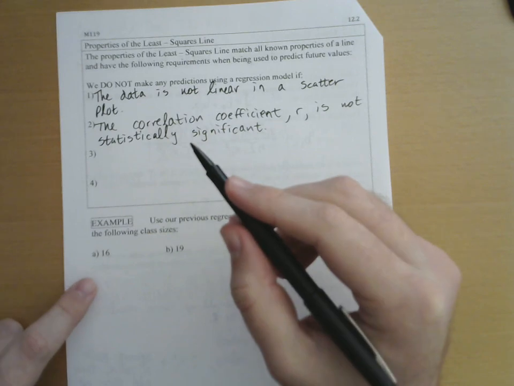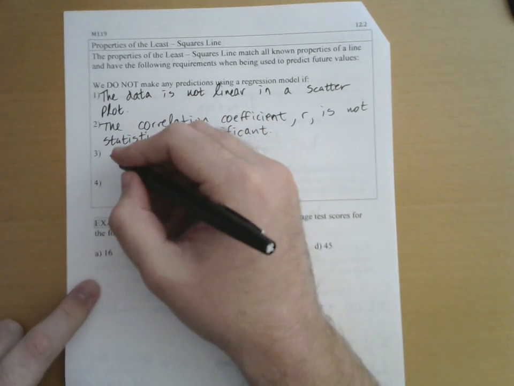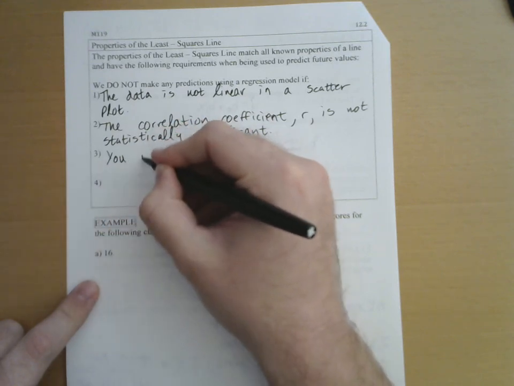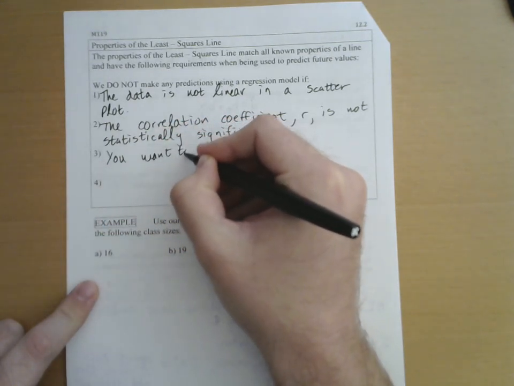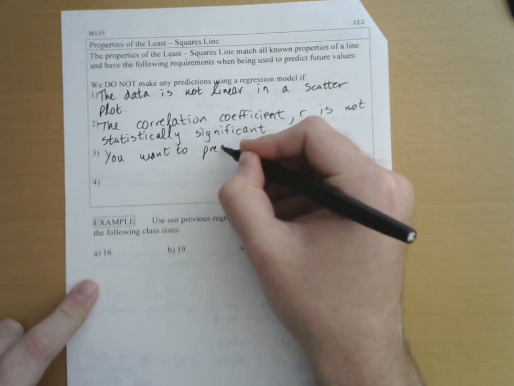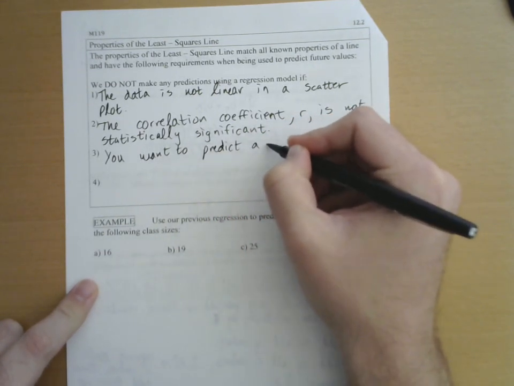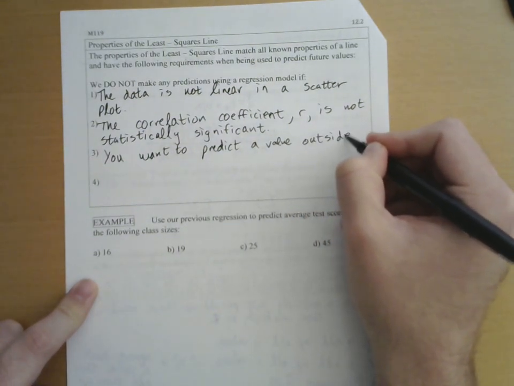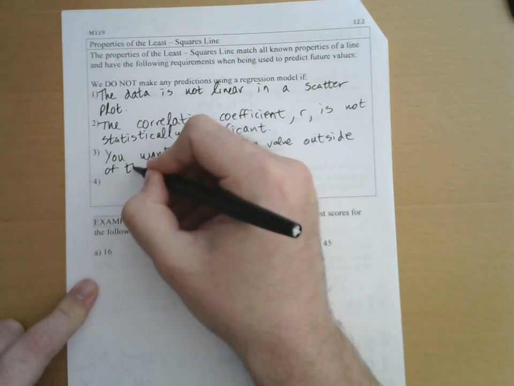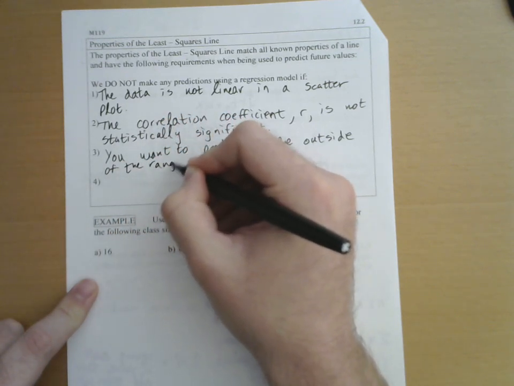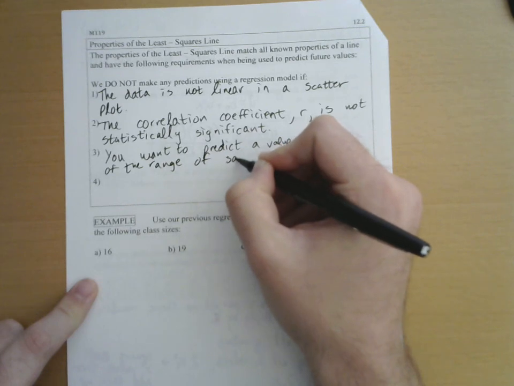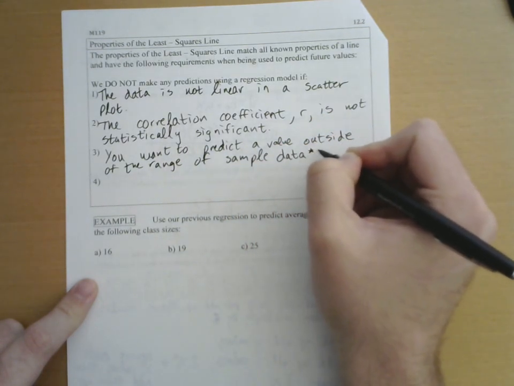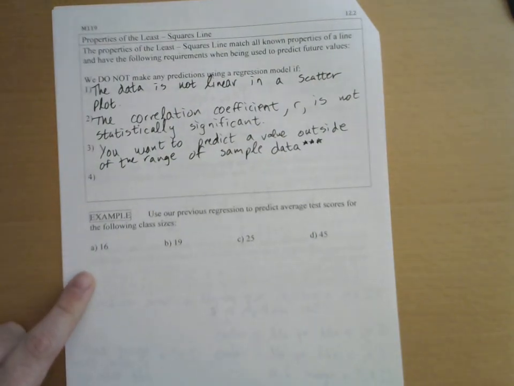Number three is probably the most important one. You do not make any predictions if you want to predict a value outside of the range of sample data. And again, this one's really important.